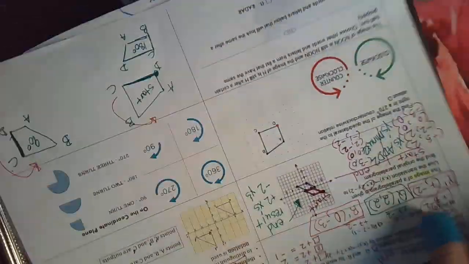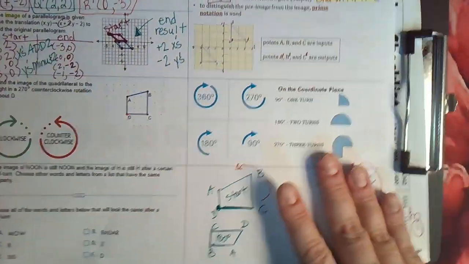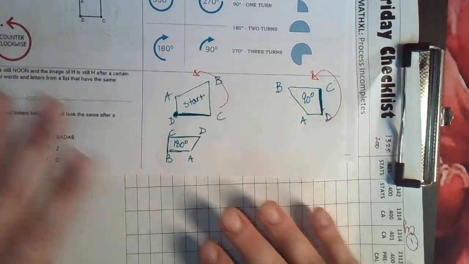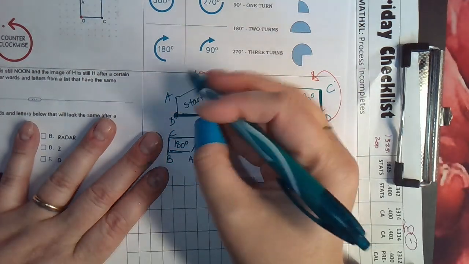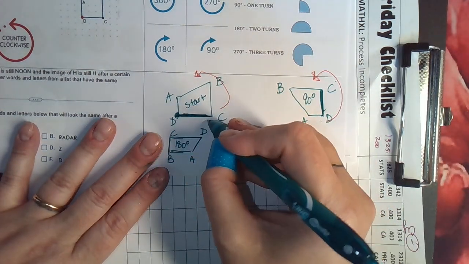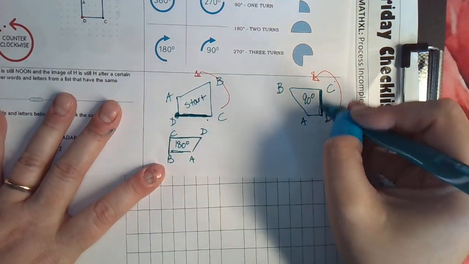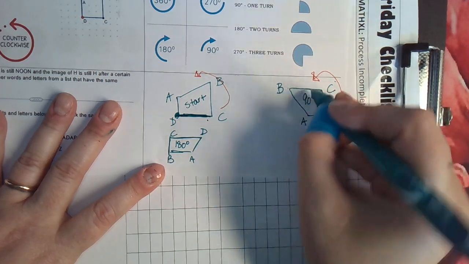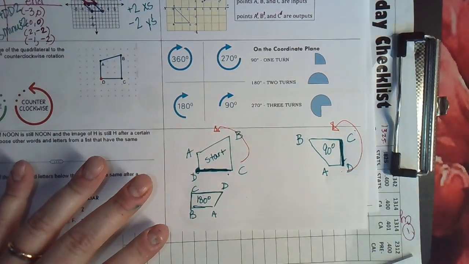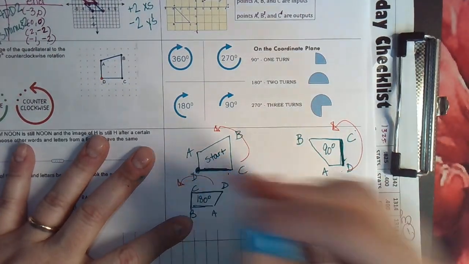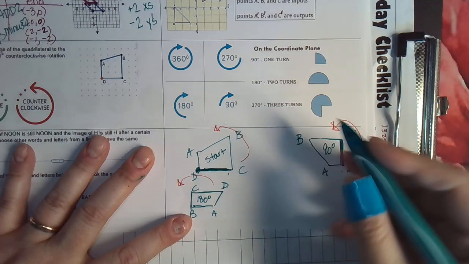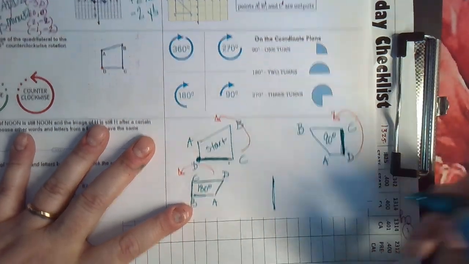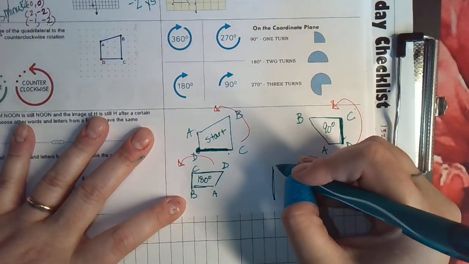So 90 degrees means a quarter turn. We had DC along the bottom. We turned it 90 and it went up and down. We turned it 90 again and it went left to right. Then we turn it again and that DC is now on the left.